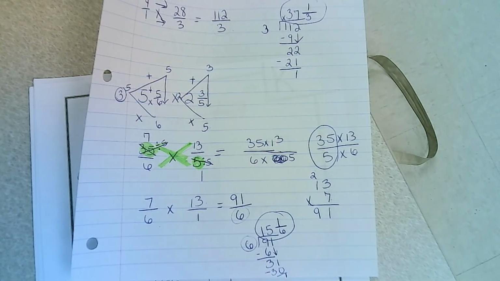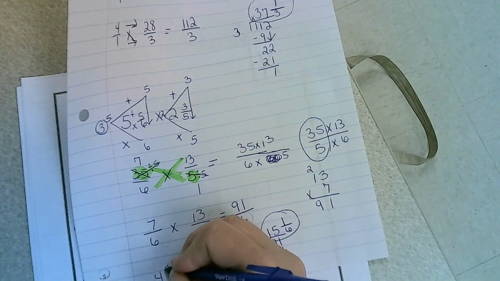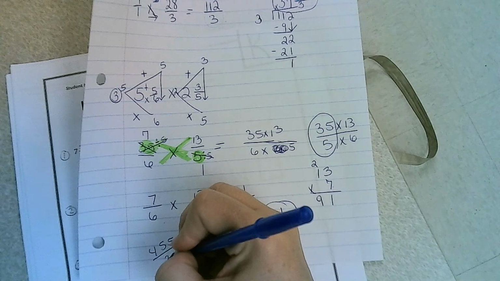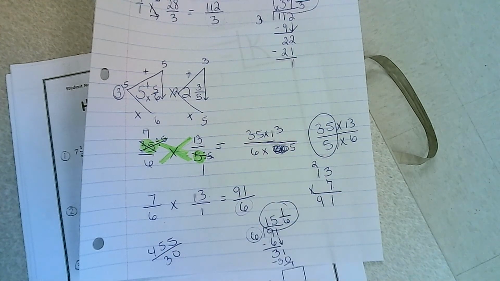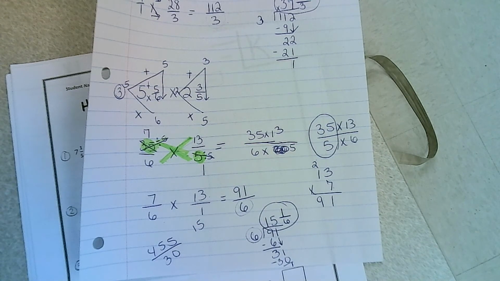Okay? If you would have worked out the problem the other way, you would have gotten a much larger number because 35 times 13 is, I'll write it over here, 455. And, of course, 6 times 5 is 30. And if you would have thrown that in the bracket, you would have gotten 15 again.